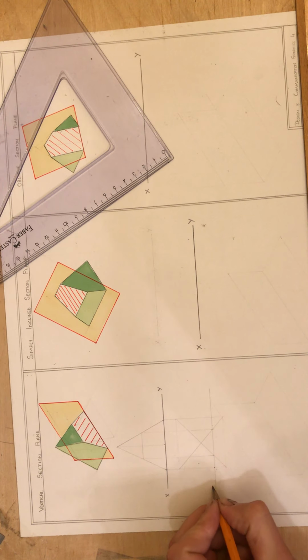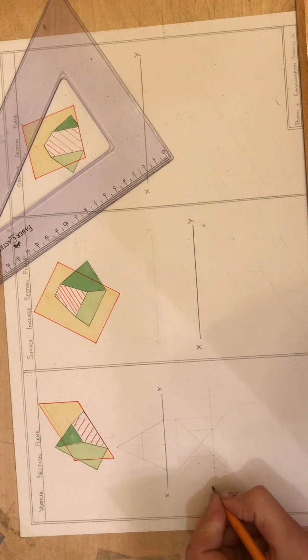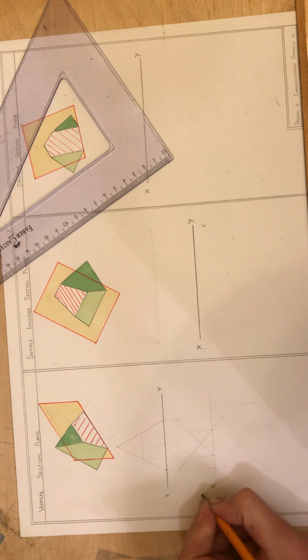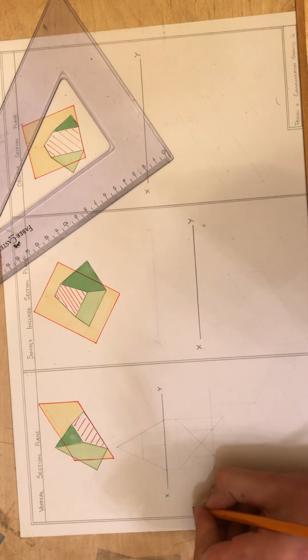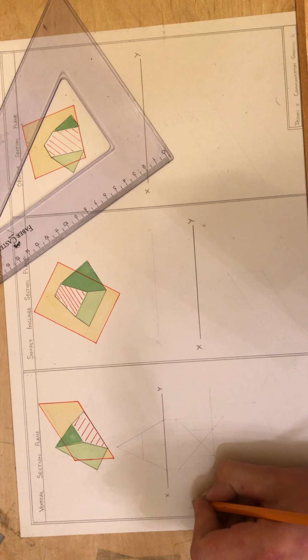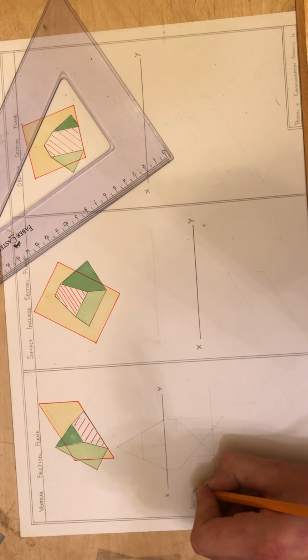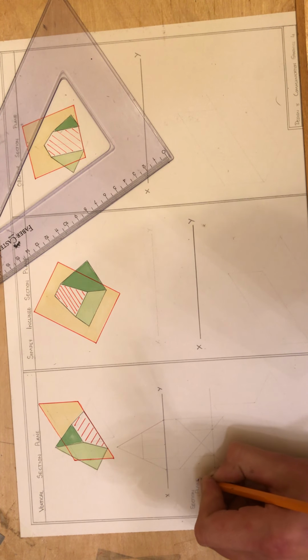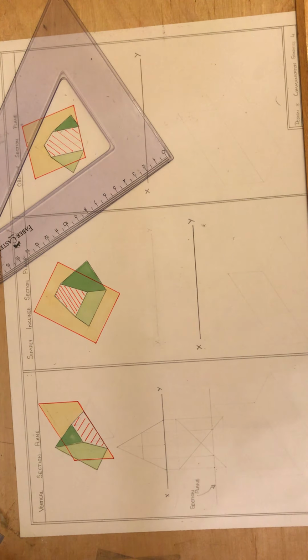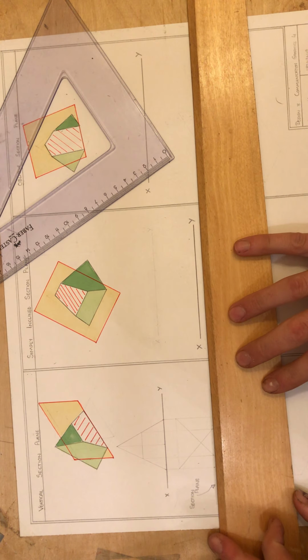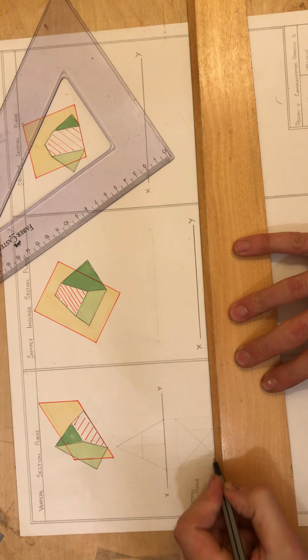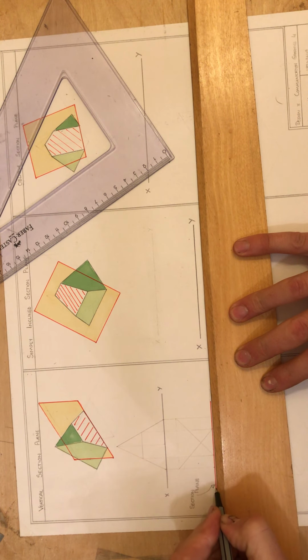And we can see our cutting plane in plan. So this is our cutting plane, or our section plane. In the graphic I have this denoted with red, so just to keep it the same, I'm going to mark this as a red line.